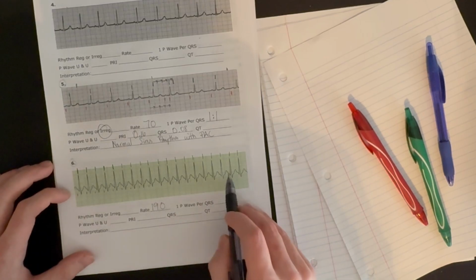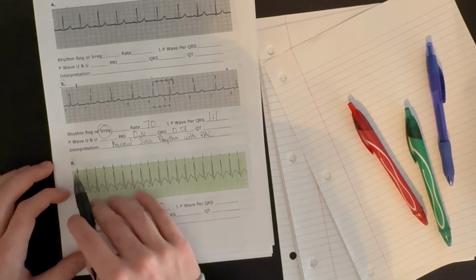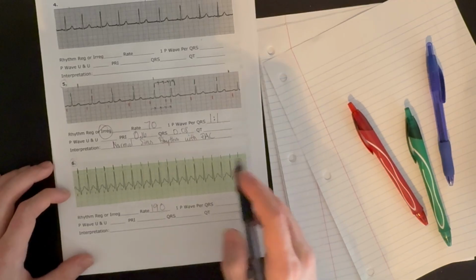So our rhythm here would be regular, right? Consistent spacing between P waves and QRS complexes.